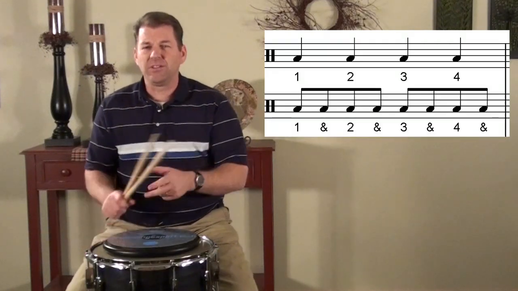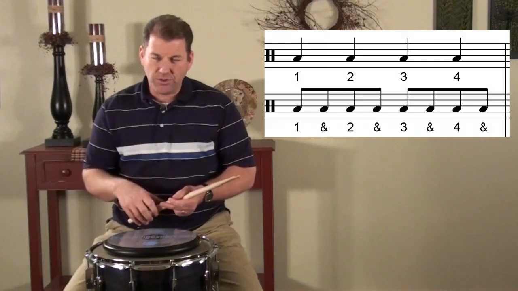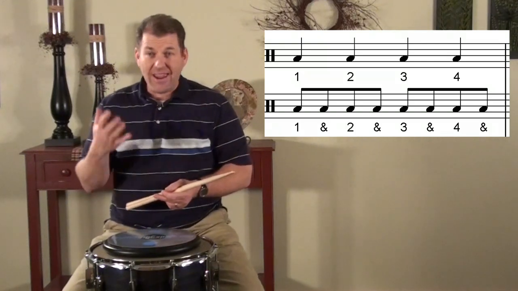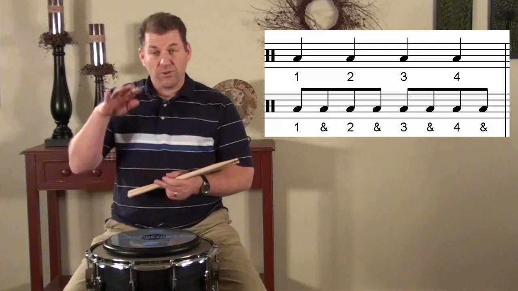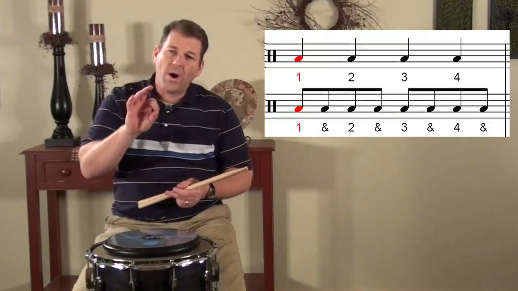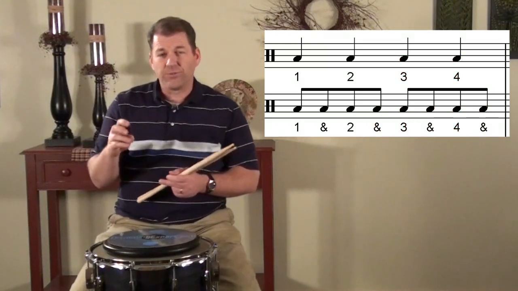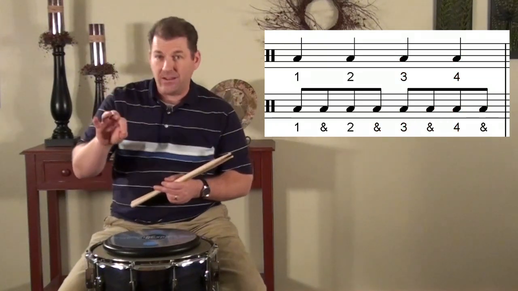The next level is if we just multiply everything by 2, play twice as many notes, we have 8 notes, 8 notes in a measure. So now you see below the quarter notes, we have 8 notes, and you count those 1 and 2 and 3 and 4 and. So for the 8th note, we use the syllable and.